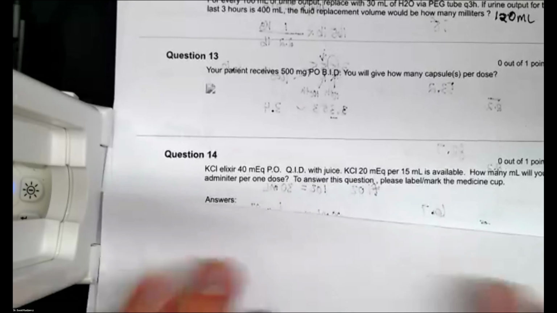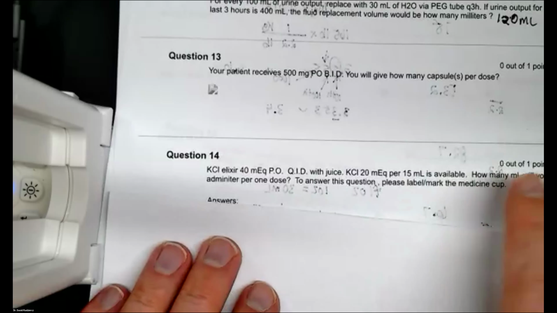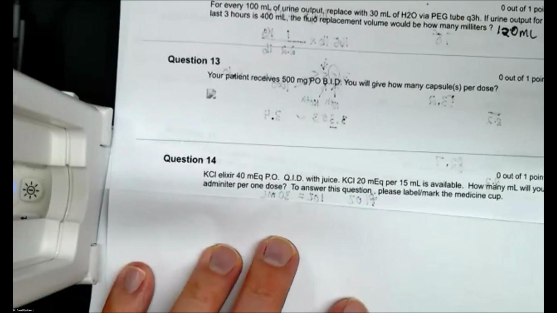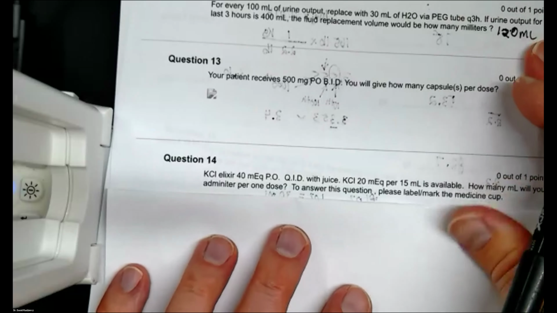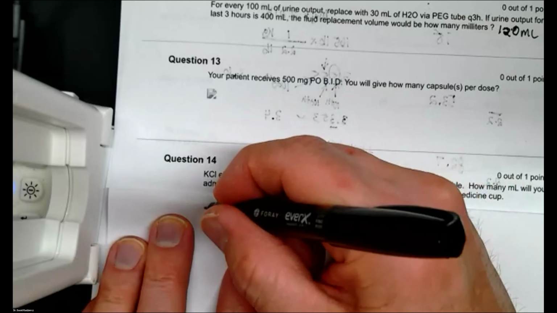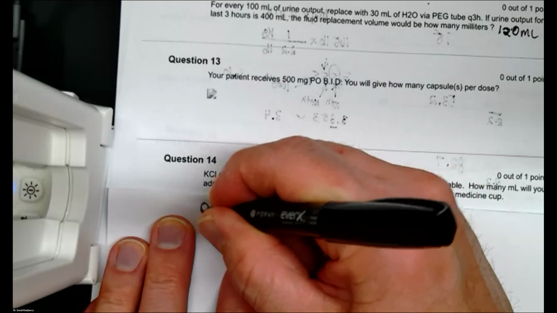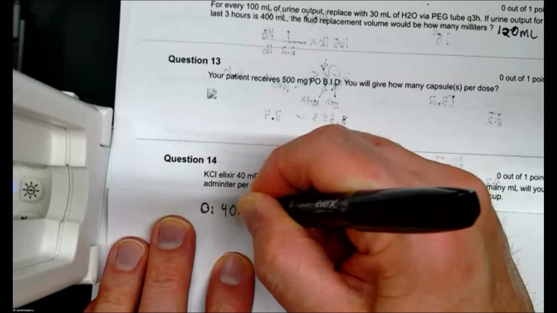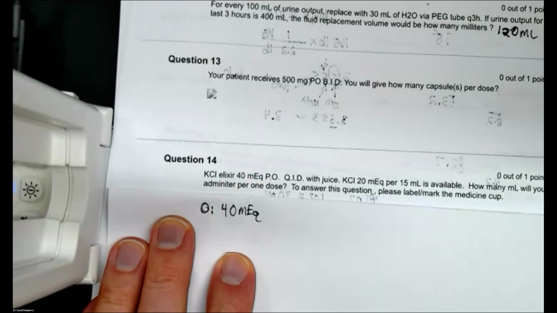So I'll solve 14, and then we'll go into the marking on there. And I know I already did this with you last time, but it's good to see it again. So what's the order? The order is 40 MEQ. If you're looking at that going like, what in the world is MEQ?